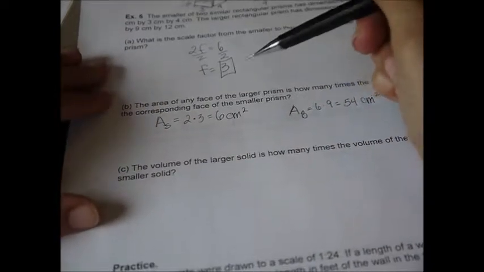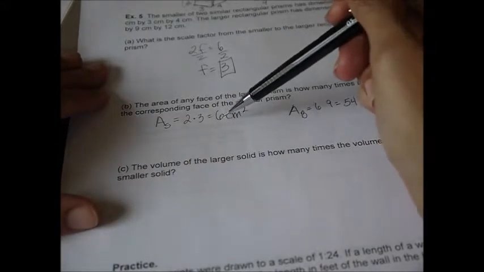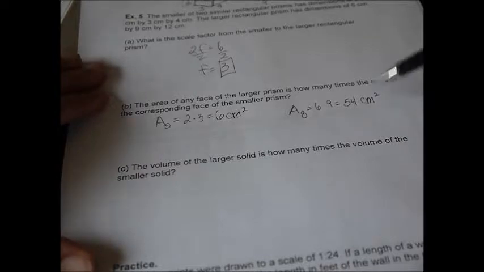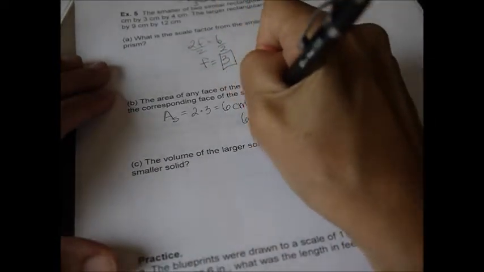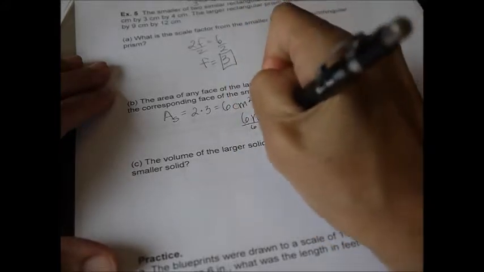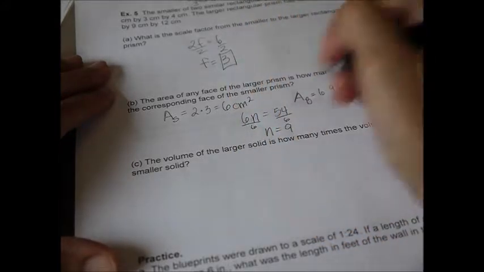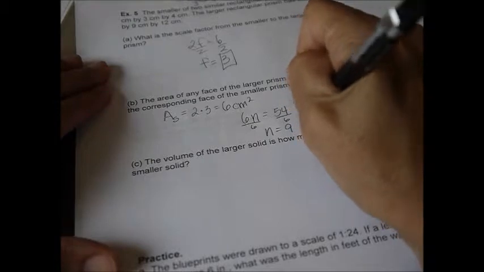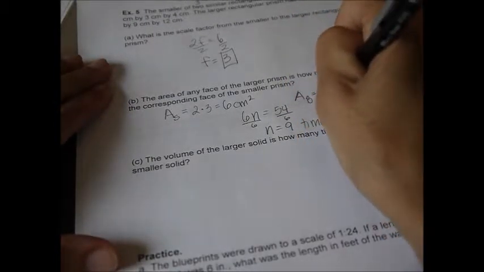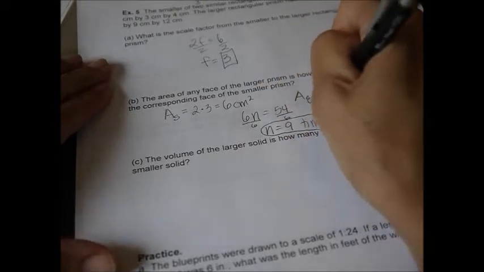Okay, so how many times is the smaller area to the bigger area? So let's go ahead and say 6n equals 54. Divide by 6, and we get n equals 9. Okay, 9 times bigger, or 9 times the area of the smaller one.